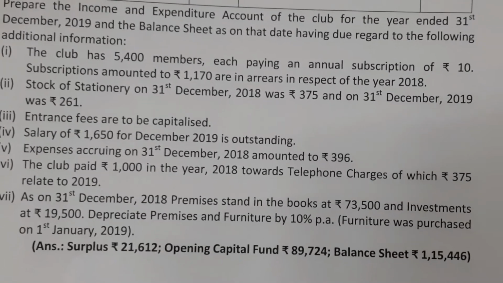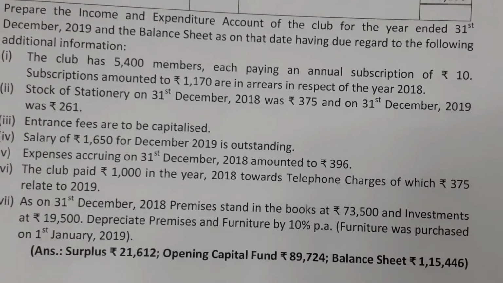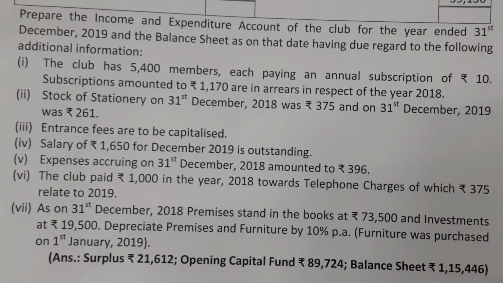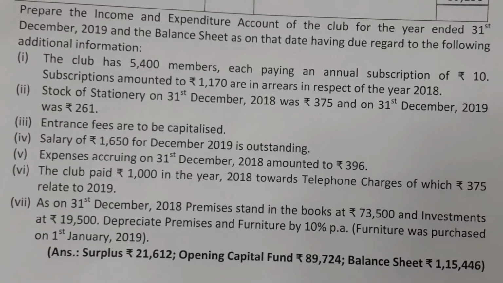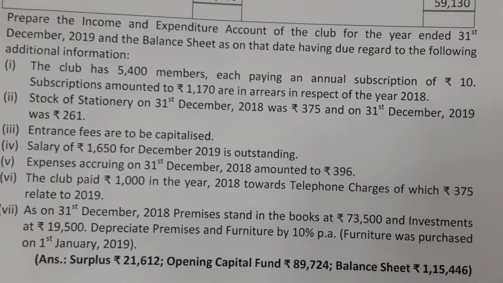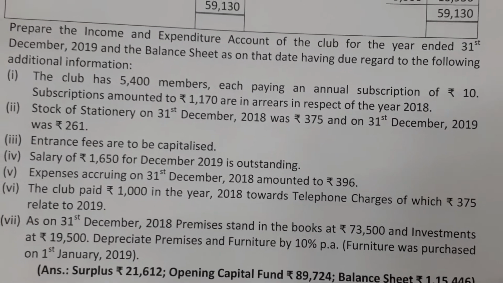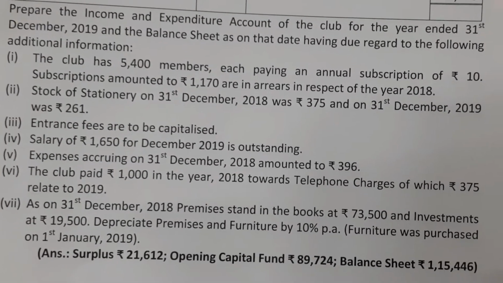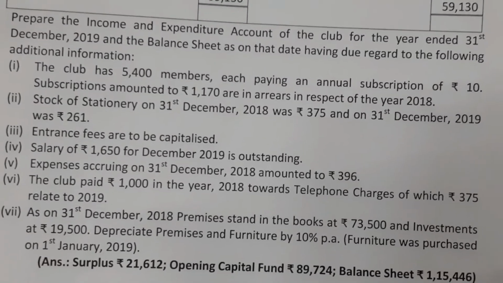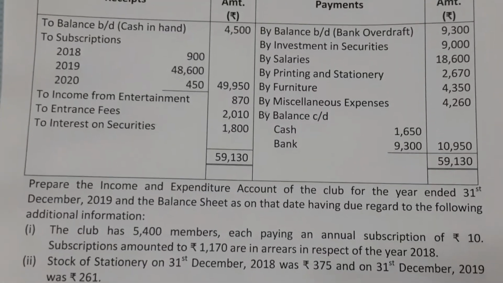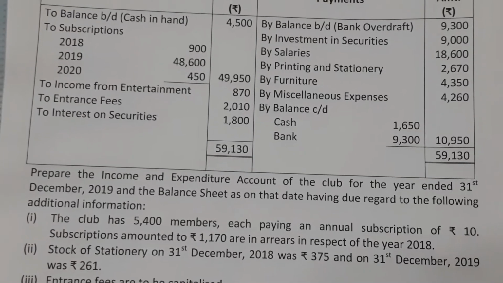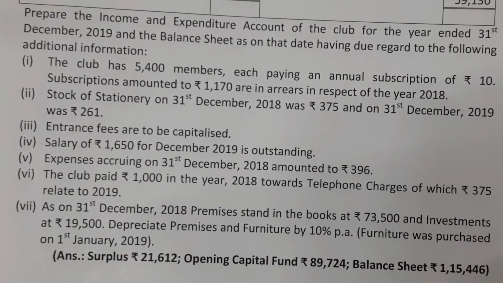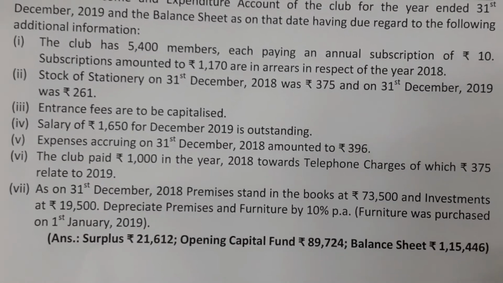That means 5,400 members paying 10 rupees each, 54,000 is the amount of subscription income for the club of the current year. Subscription amounting to 1,170 rupees was in arrears in respect of the year 2018. So the opening outstanding subscription was 1,170, out of which we have received 900. You can see 2018 900 we received. It was outstanding 1,170. So 270 is still outstanding.